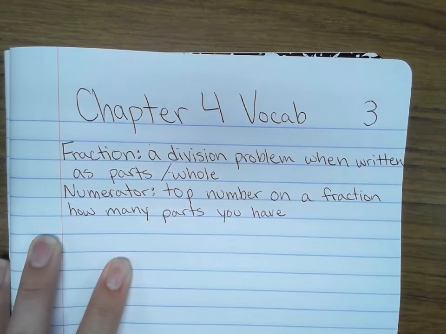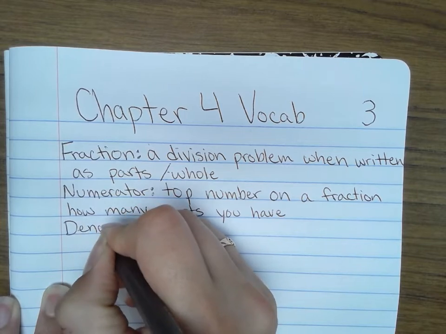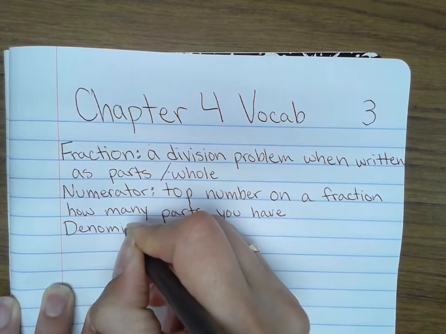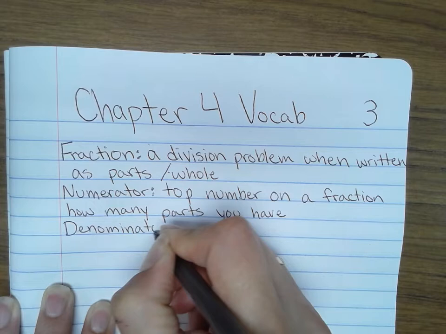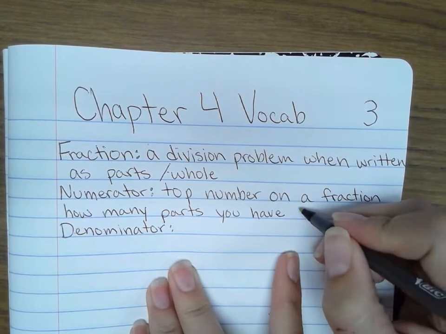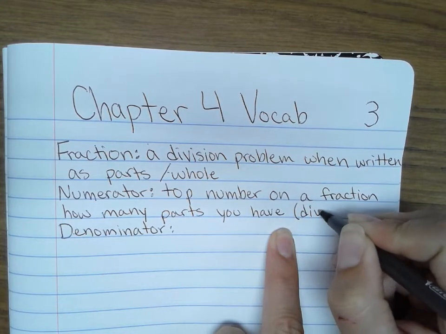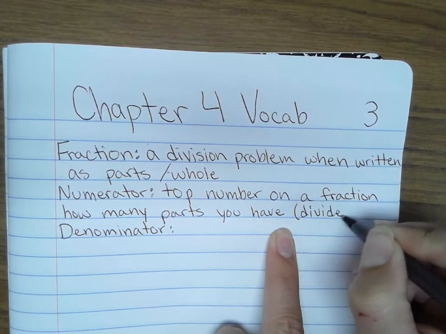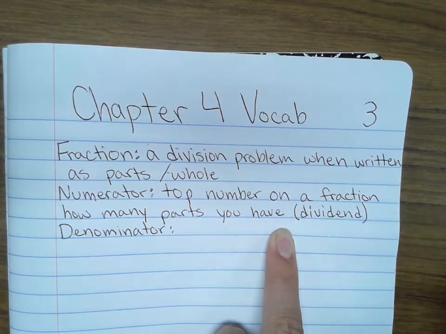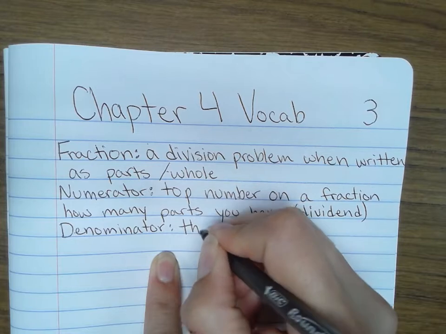Okay, the second one is the denominator. The denominator, in parentheses up here on numerator, let's write dividend. It is the number that is being divided. Okay, the denominator is the bottom number in a fraction.